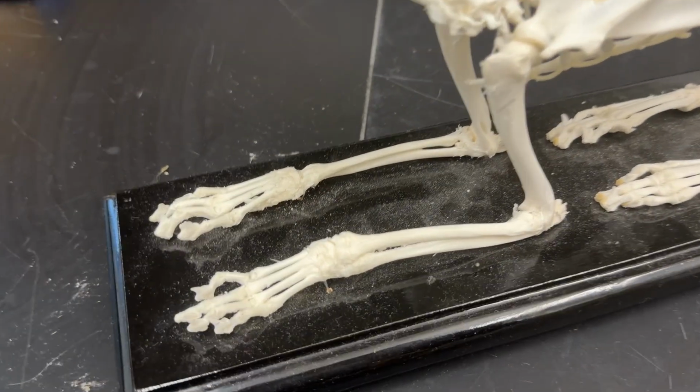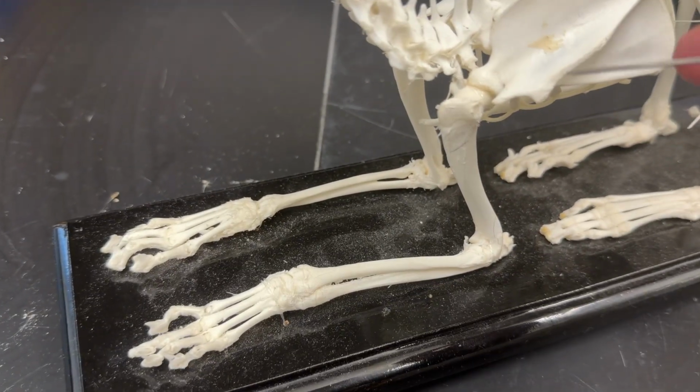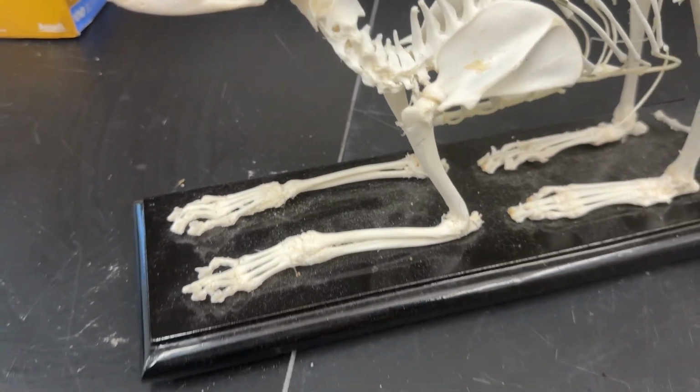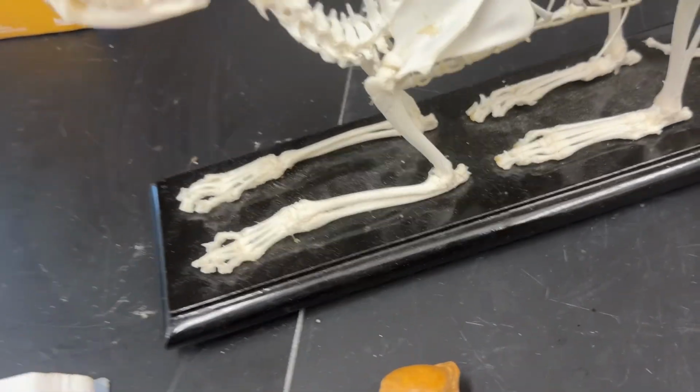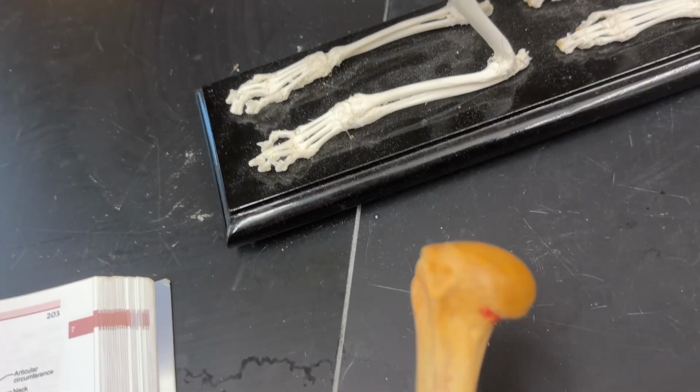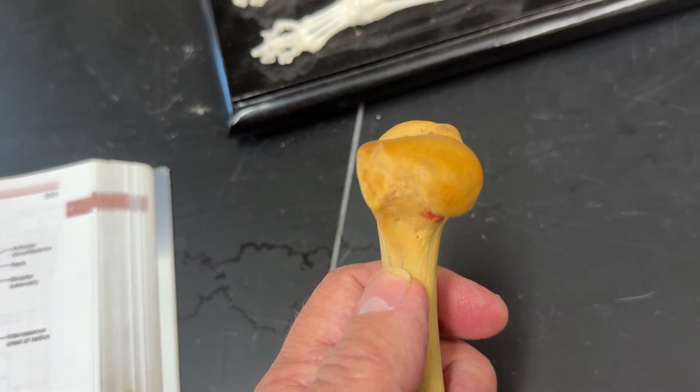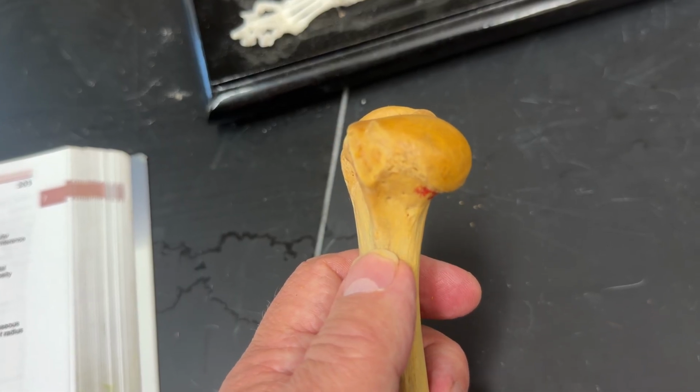All right, let's move on to the limb bones. The head of the humerus goes into that glenoid fossa, and it's easier to look at this on separated bones, particularly this larger one. You can see that smoother surface there. That is the head of the humerus.